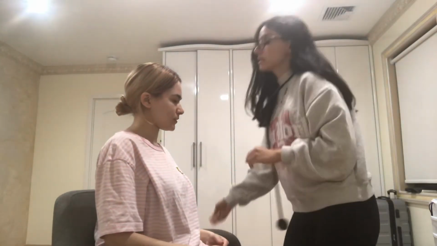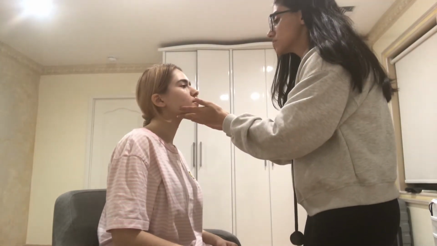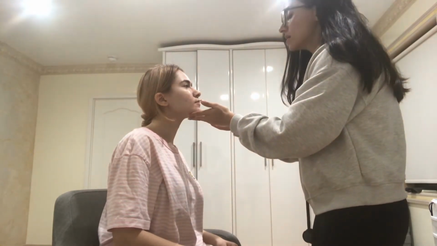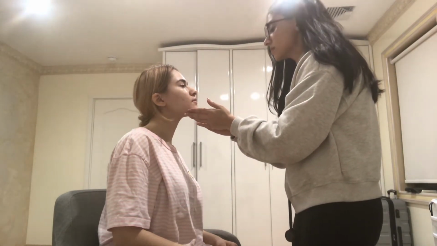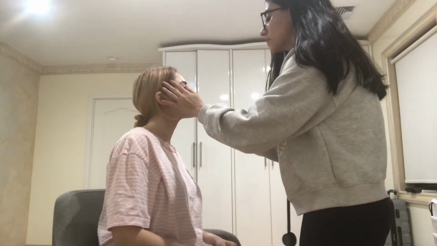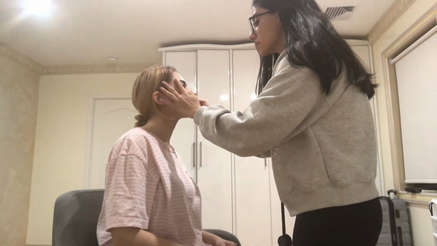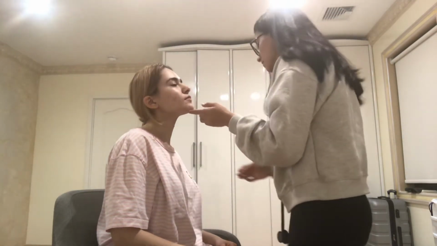And now I will start inspecting your eyes, your eyebrows, and the position of your eyes, which is symmetrical. No ocular swelling noted. Shape is normal. The medial and lateral canthus look normal, and the lacrimal ducts are normal and intact.